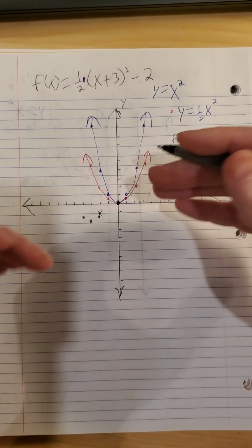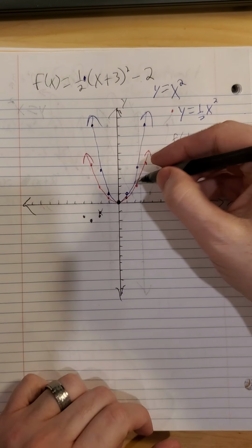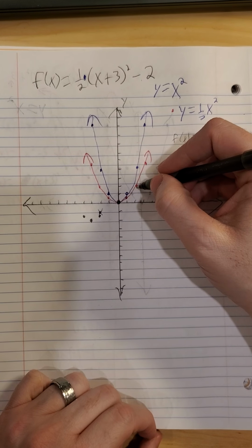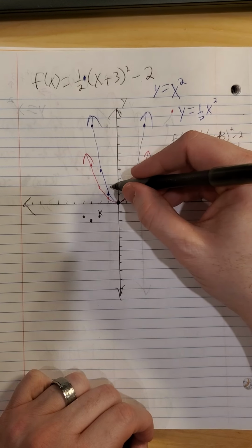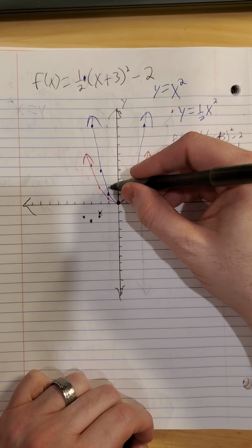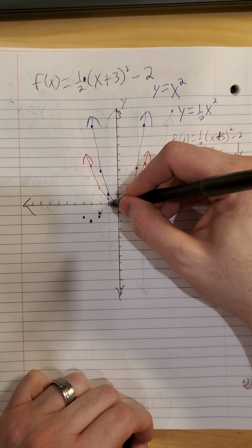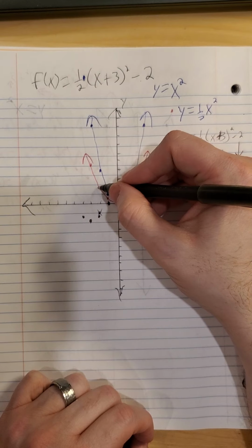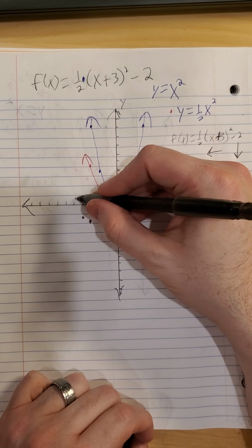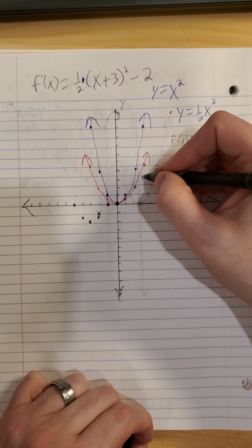So we still have that same compressed shape. We just moved it left and down. Left 1, 2, 3, and down 1, 2. That takes us to the axis. Same thing in this one.